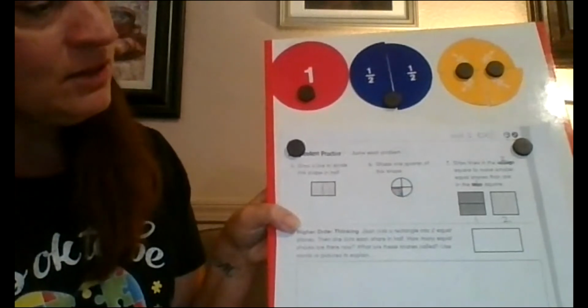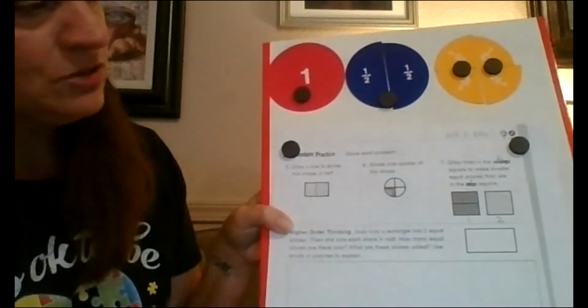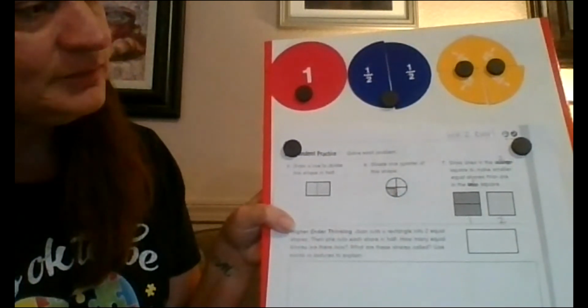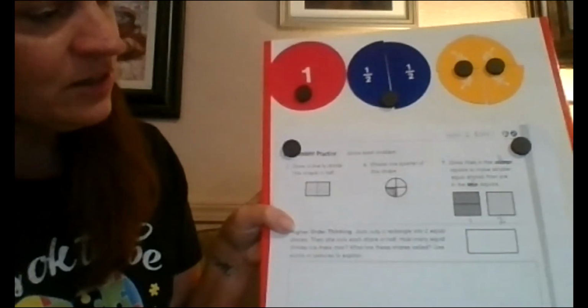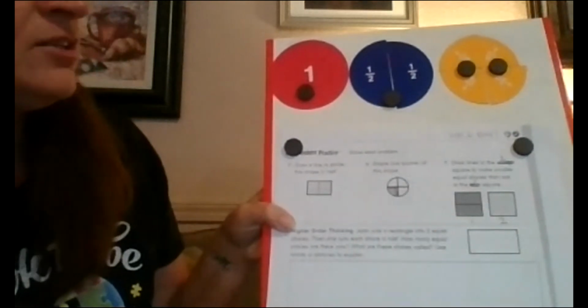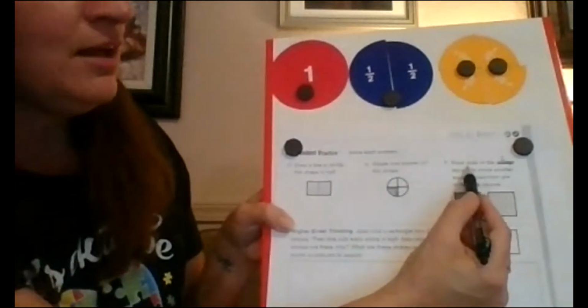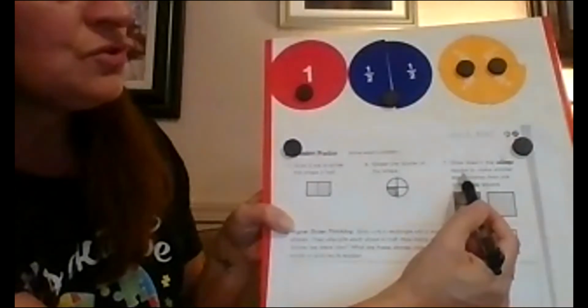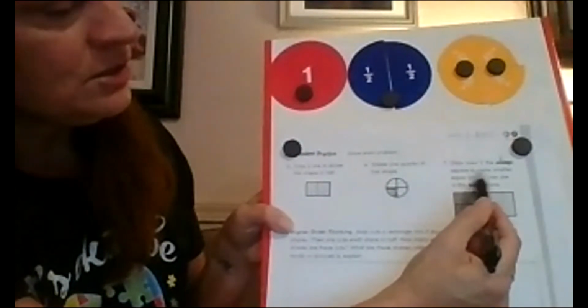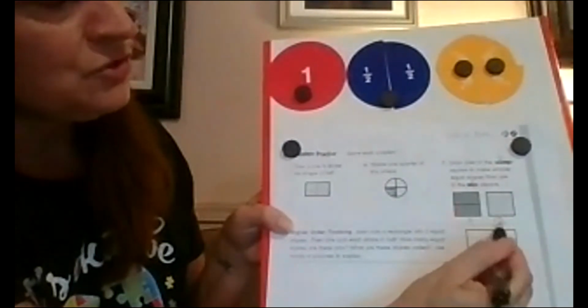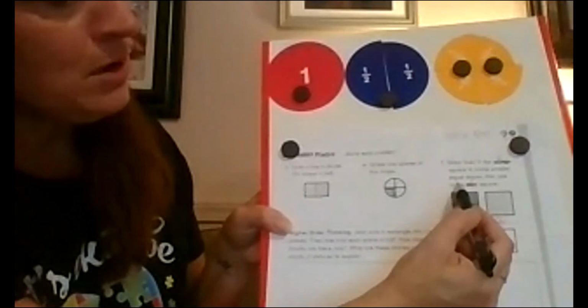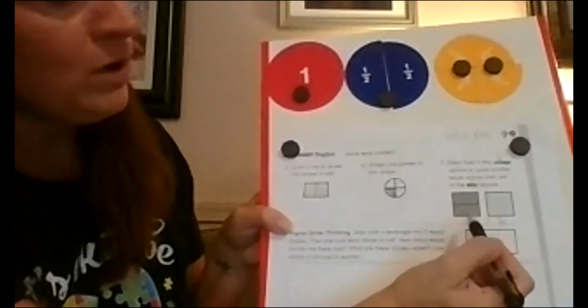And then number 7, you can see I had to kind of scratch out some of the wording because it was about colors. You can't see the colors here that it wanted. So it says draw lines in the 2 square. I'm calling this the number 2 square to make smaller equal shares than in the 1 square.